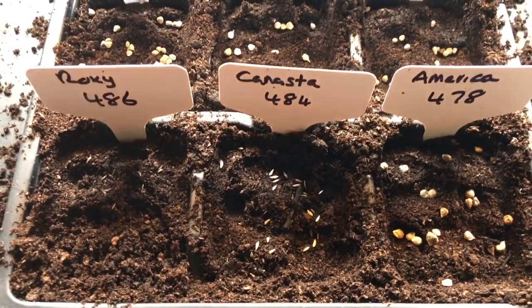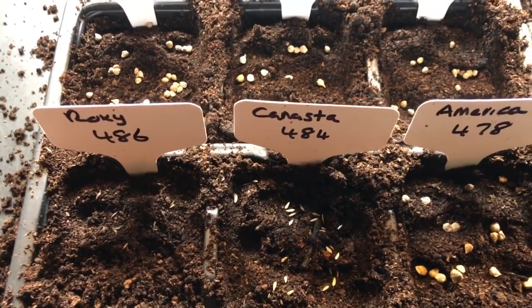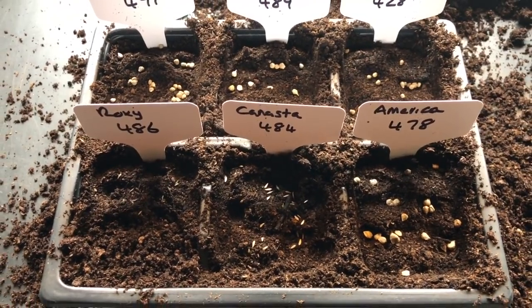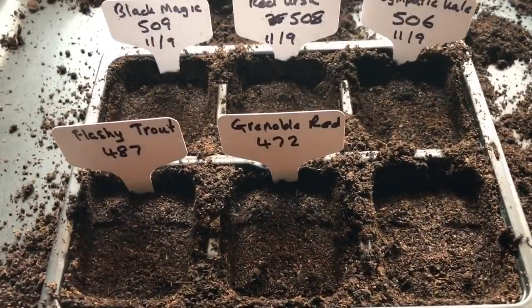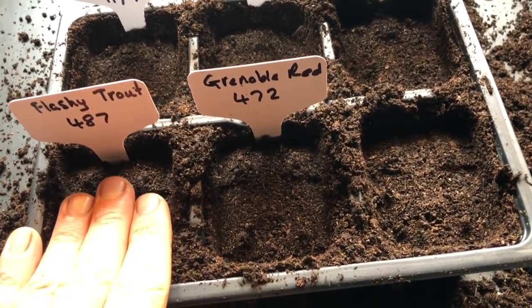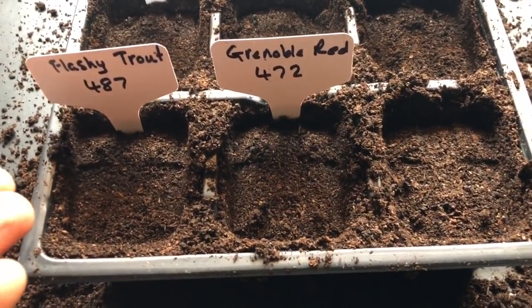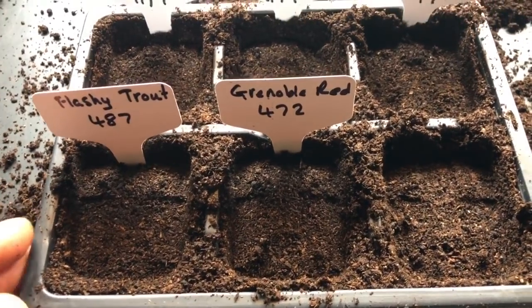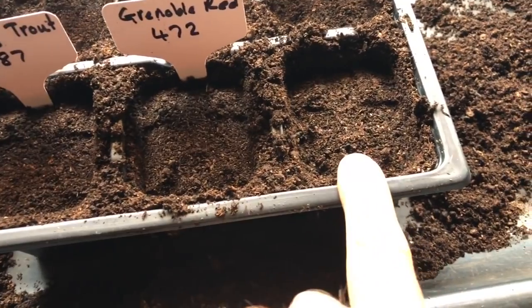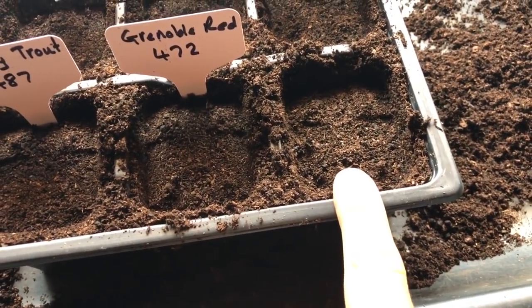So yeah, I really like this, but it's a lot of work pricking out, so I don't always do it. There's a couple of other things to note. When I'm putting them in here, I don't really firm the compost down because I just want them to be really easy to prick out, and I often end up with a gap like this with nothing to plant in it.